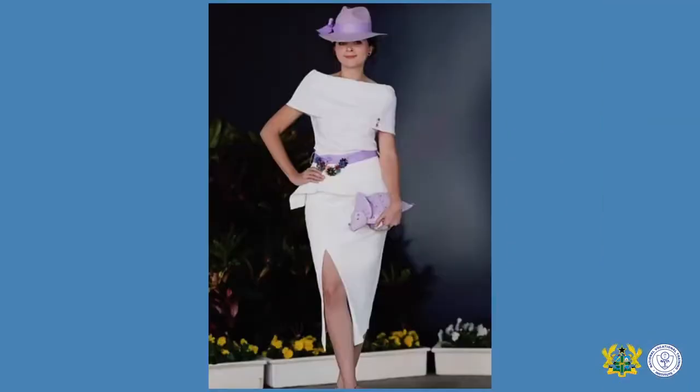Now, let us look at a beautiful lady on the screen and see what she is wearing. Our lady is wearing a white outfit with a purple cap, a purple belt, and a purple purse. So when we say accessories give color, the purple is giving the white outfit a different shade on its own.